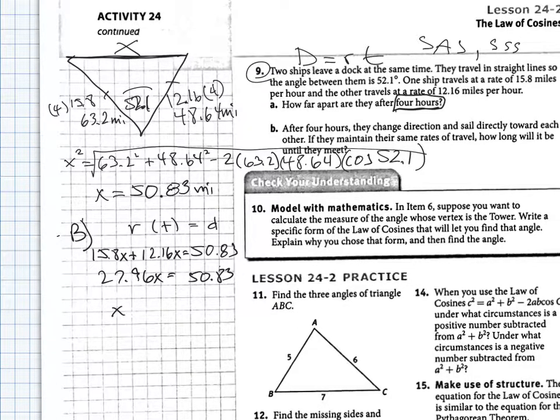When you divide, it is 1.82 hours. Just because we're trying to make a proportion, you use the same letter. Obviously, they will not travel the same distance, but they'll have traveled the same amount of time when they meet.